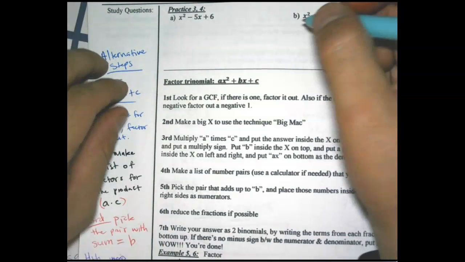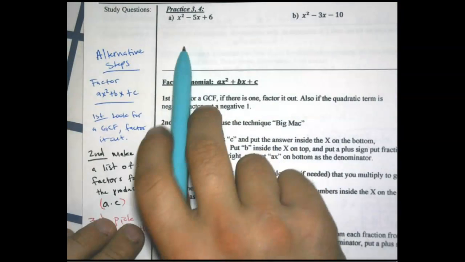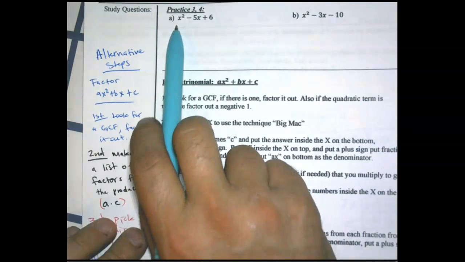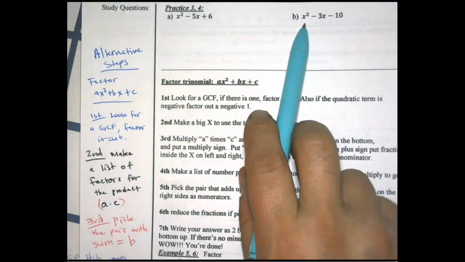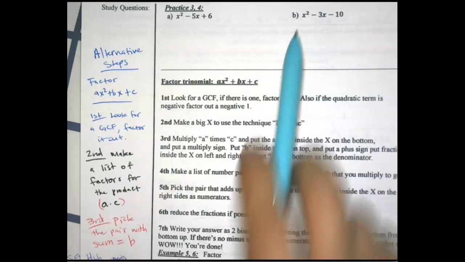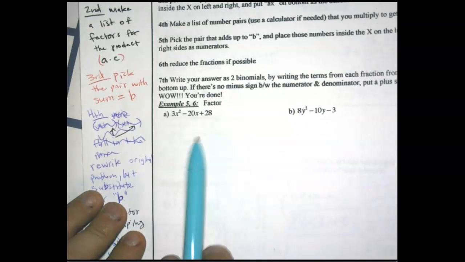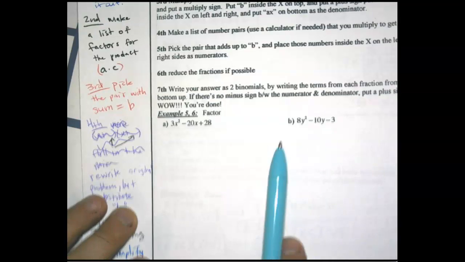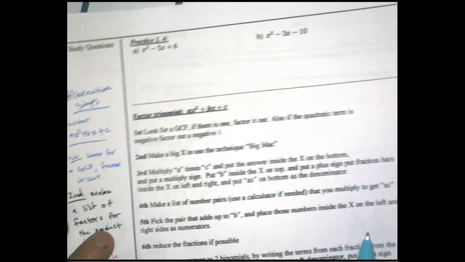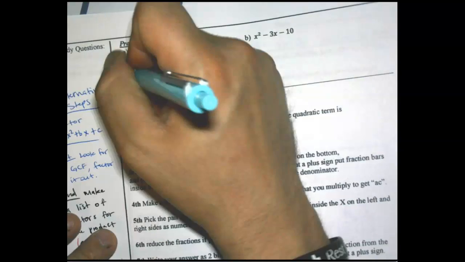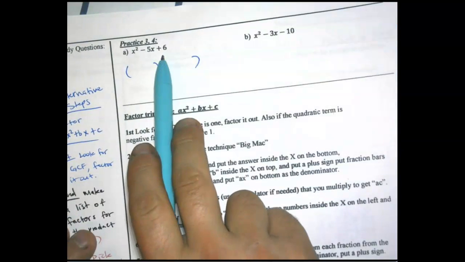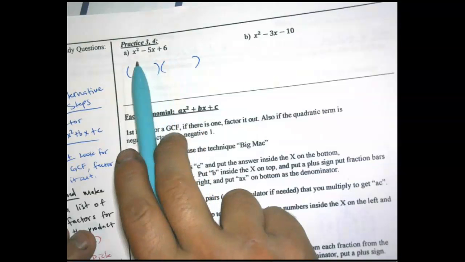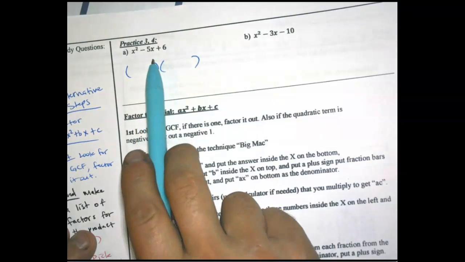So moving right along, in this one, the reason these ones are a little easier is because it's 1x squared. As soon as the x squared is not a 1x squared, like if it's a 3x squared or an 8y squared, that is going to make the problem a little more tricky. But if it is just a 1x squared, all I really need is this, and maybe you can use mental math if you like. You need two numbers you can multiply to get 6 that add up to negative 5. So maybe you can just think of that.